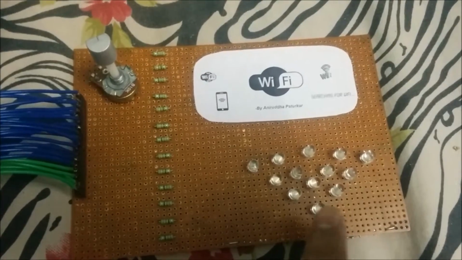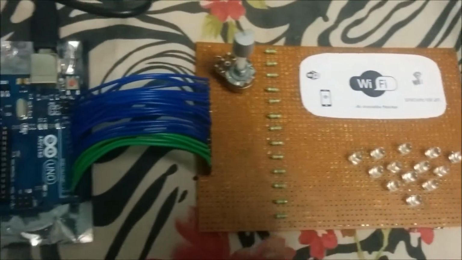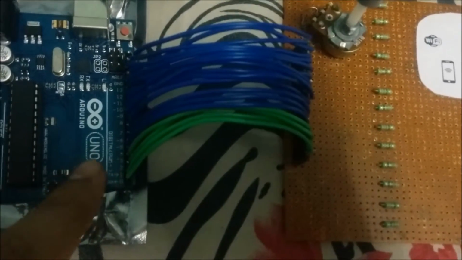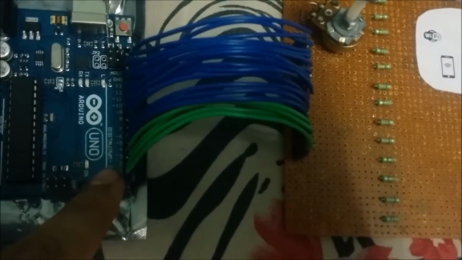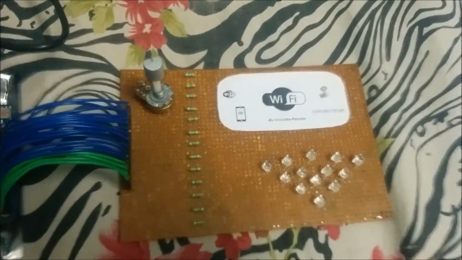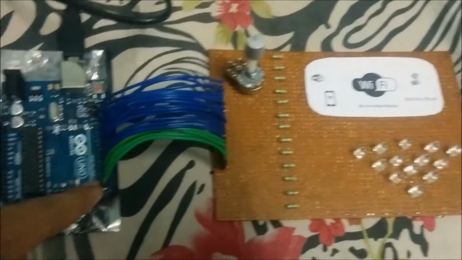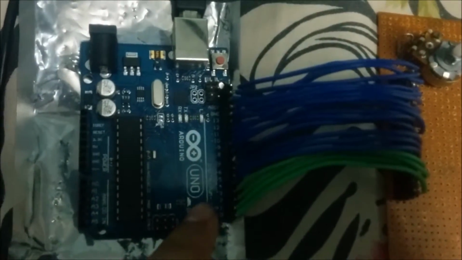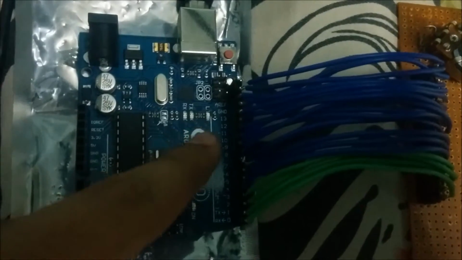Now, each LED is connected to each one of the digital pins of this Uno board. Total 13 LEDs are there, so I would be requiring 13 digital pins from 0 to 12.